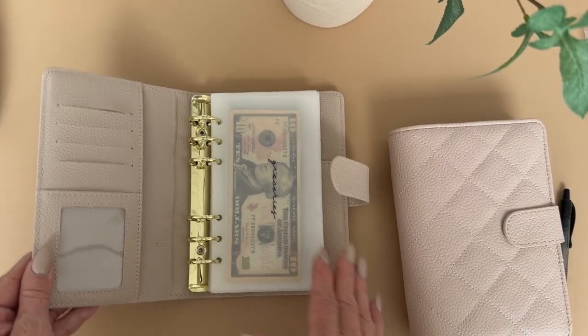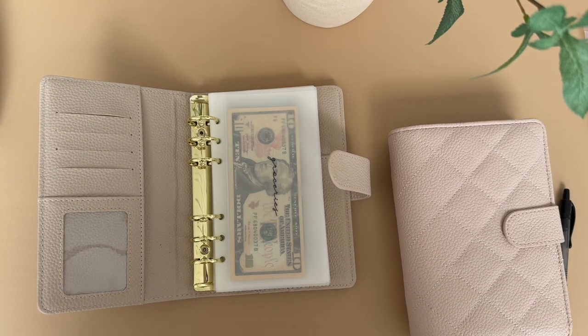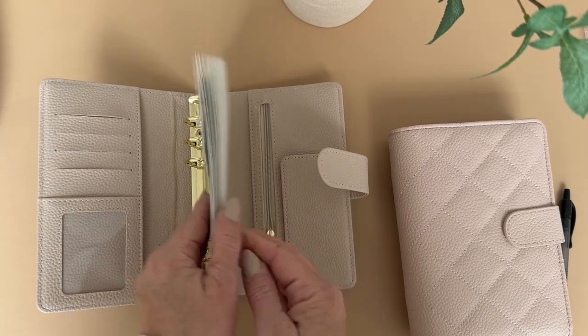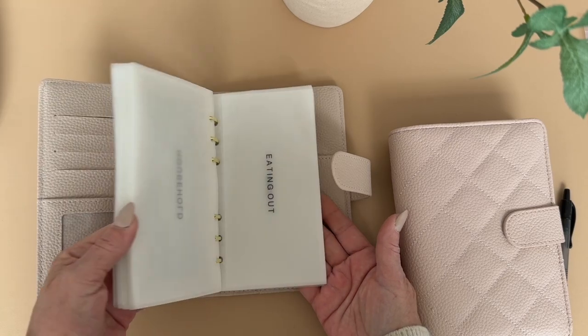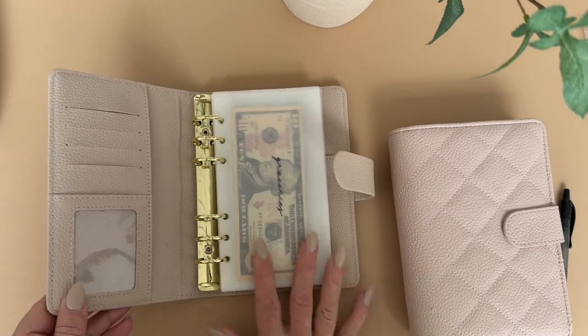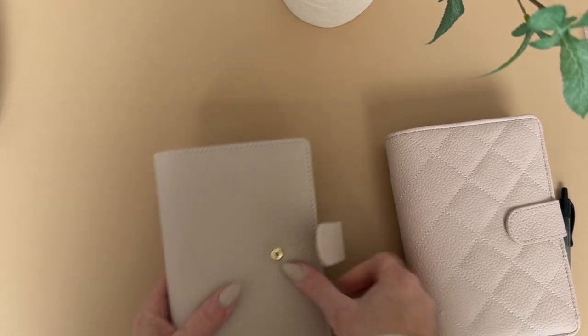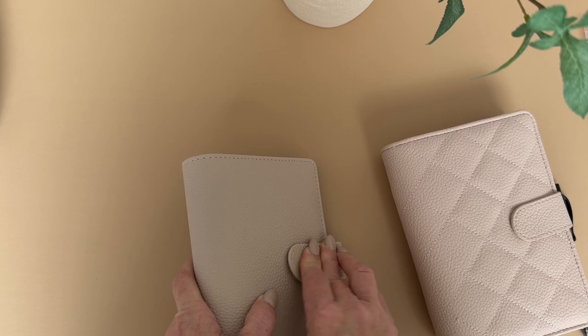And lastly, we have vellum. So we now have vellum cash envelopes that we've added to the shop. And again, we have the script and we have the straight. So if you take a look, this is a straight font, and this is the script. So I actually really love this binder. It's the Pebble binder, and it's so nice. So I think I might switch into this binder.